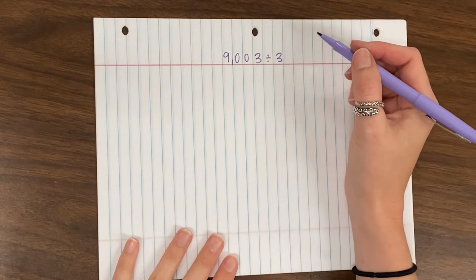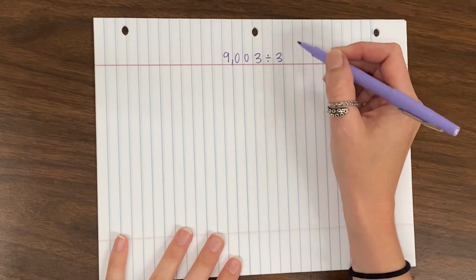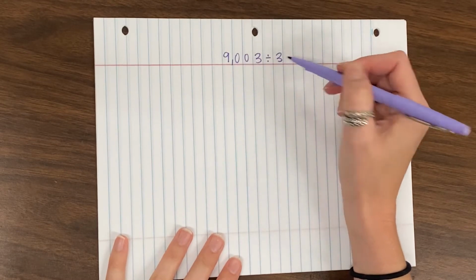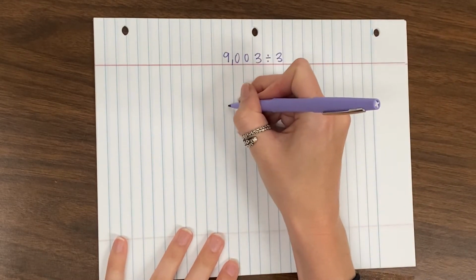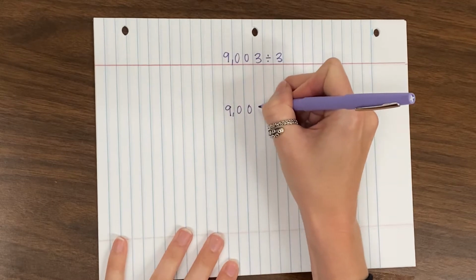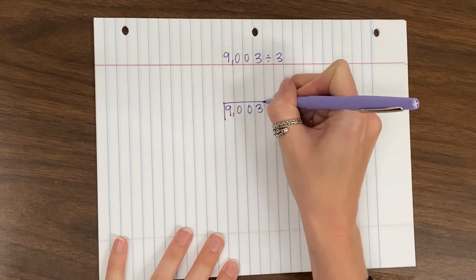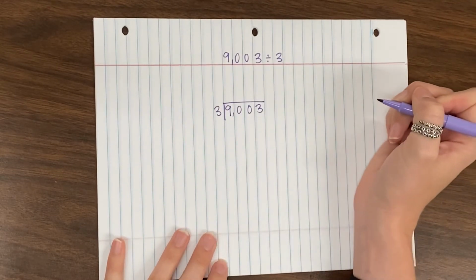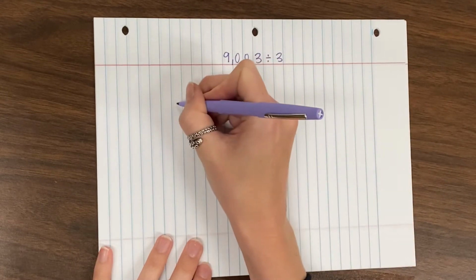Today we're going to be using standard algorithm long division to divide a 4-digit dividend by a 1-digit divisor. So we're going to be dividing 9,003. We're going to divide that by 3. So we're going to start by listing our multiples of 3.